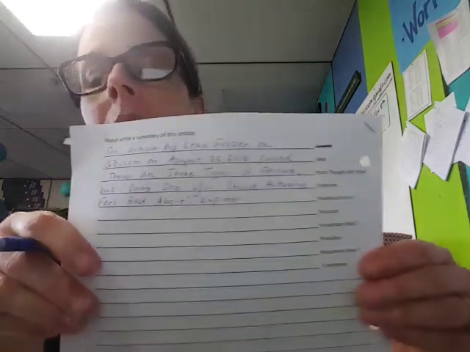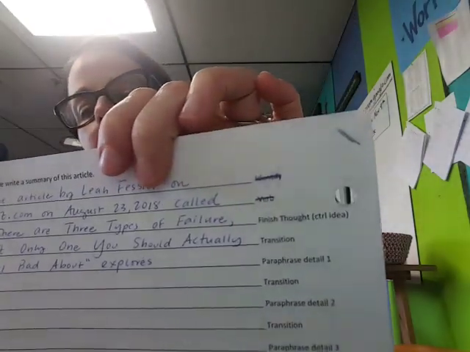So here's my verb, explores. And now I'm going to cross off explores, or sorry, verb. So I have my checklist. I got 2 things. Now I'm going to put my finish the thought with the central idea of the whole article. And I forgot what I just said.